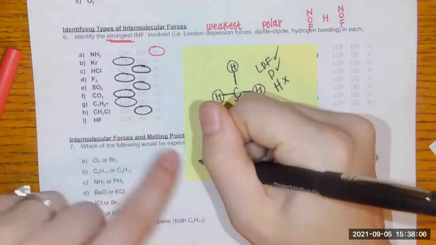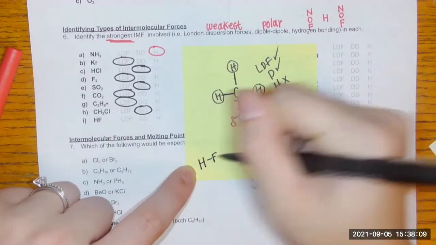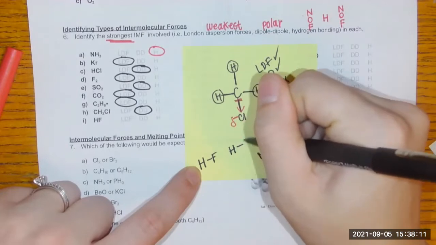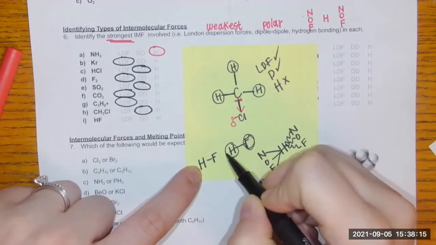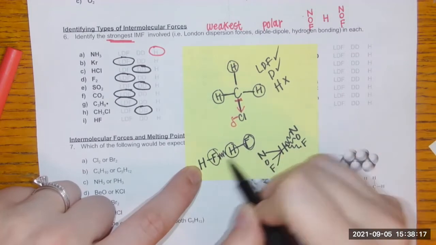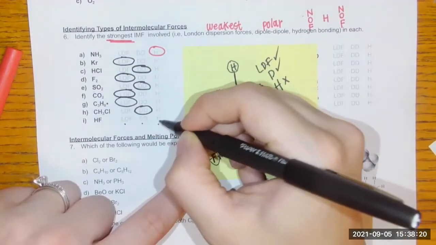HF will though. H bonded to F. Oop, yep, there it is. Because with two molecules, we've got the H bonded on one side and the interaction. That one has all three.